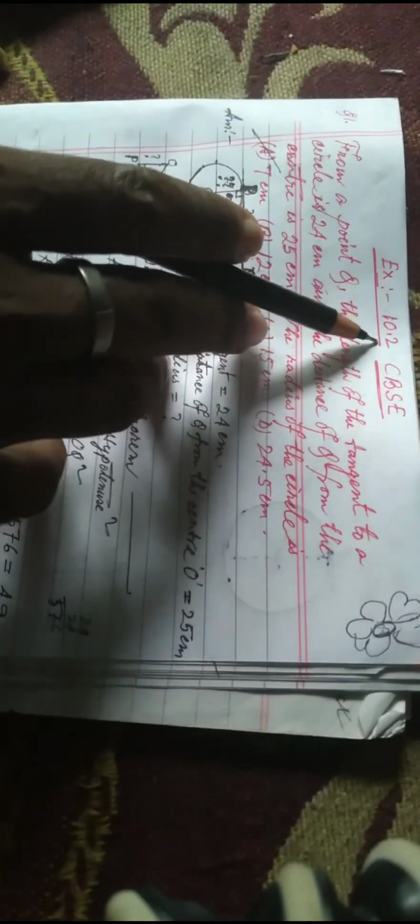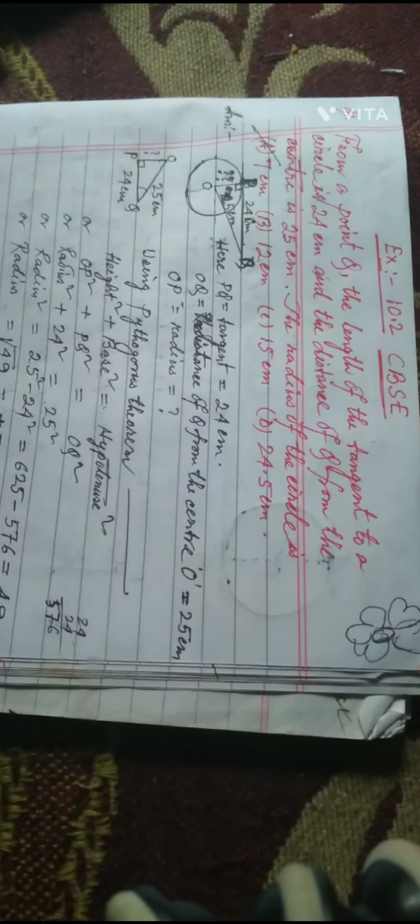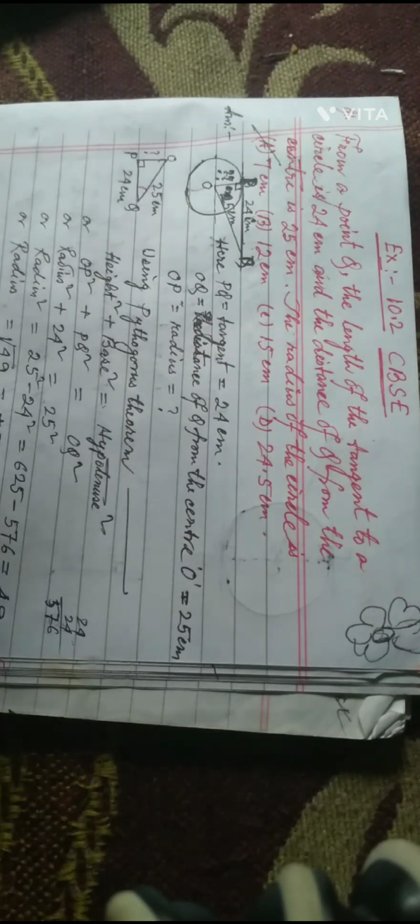Exercise 10.2, CBSE का exercise 10.2. Chapter name: Circle. First question, here is the first question.